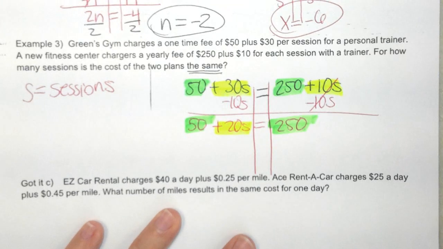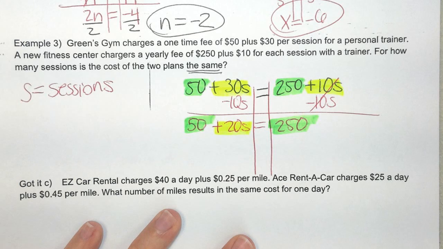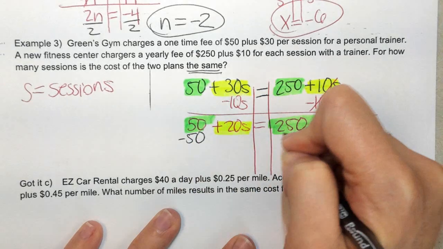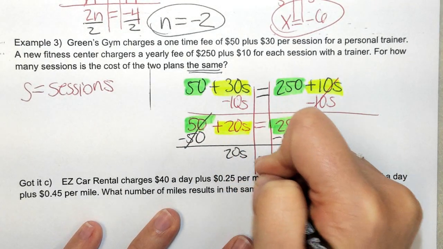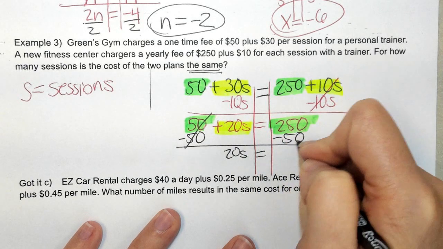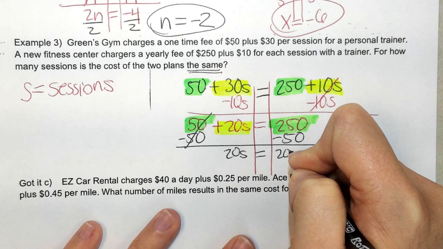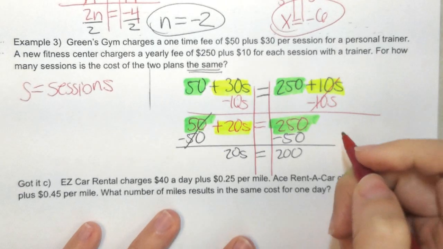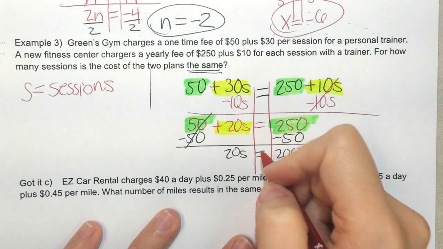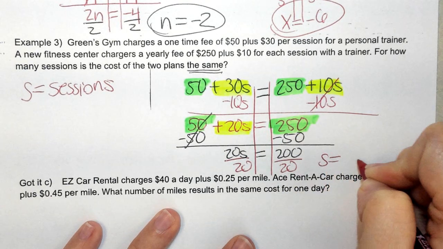I have to move my constants to the same side. Aubrey, how am I going to move my constant? Very good. Minus 50, and you said on both sides. That is perfect. So I have 20S is equal to, well, 250 minus 50 is? Anyone? 250 minus 50 is? 200. Very good. How would I solve from here, Evelyn? Divide by 20. Divide both by 20.